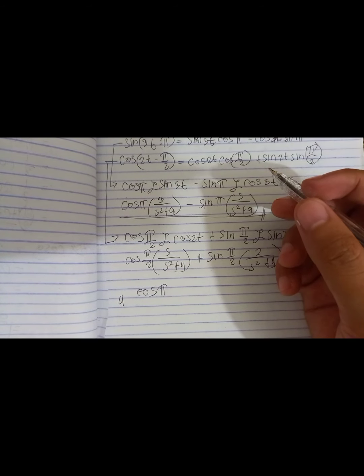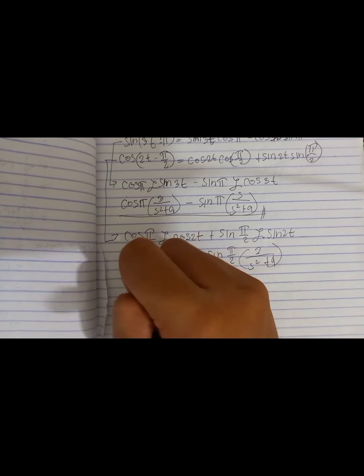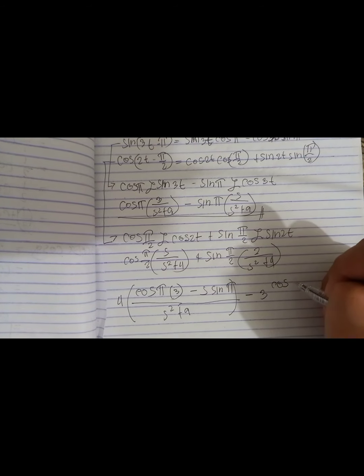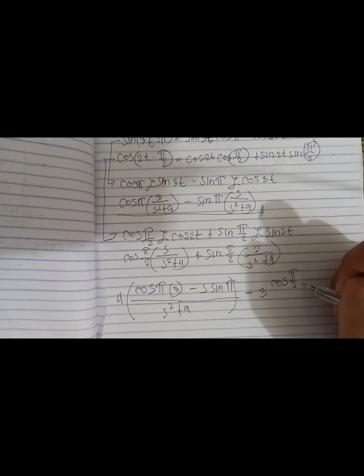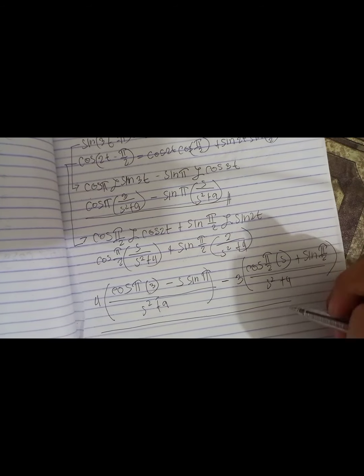So next step is we have to combine all the values of the sine 2 angle and cosine 2 angle, which is cosine pi times 3 over s squared plus 9, minus sine pi times s over s squared plus 9, times 4 minus 3, it should be minus cosine pi over 2 times s plus sine pi over 2 over s squared plus 4 times 3, and that is the final answer.